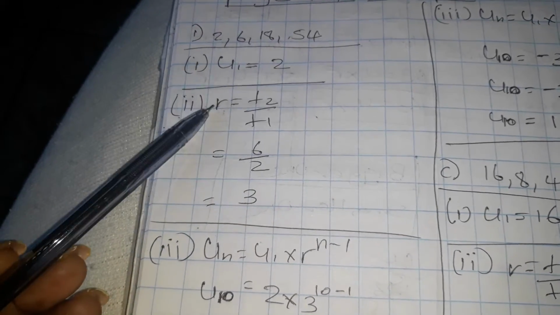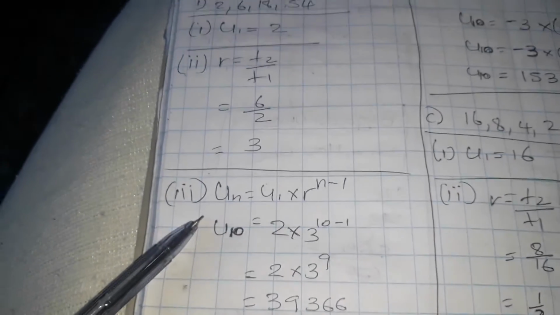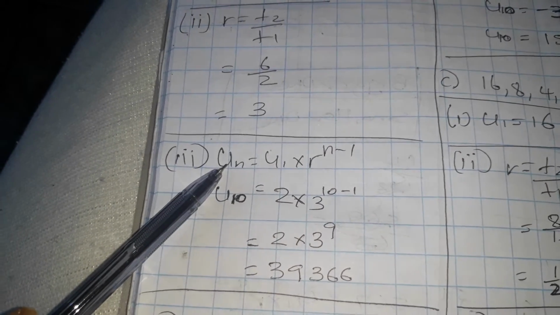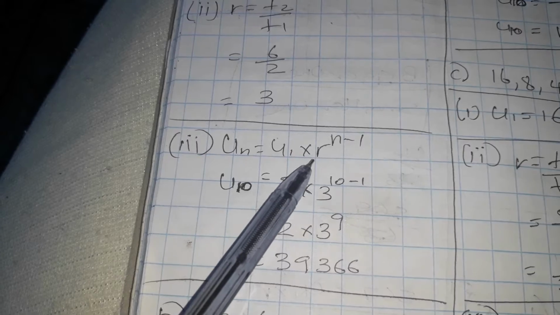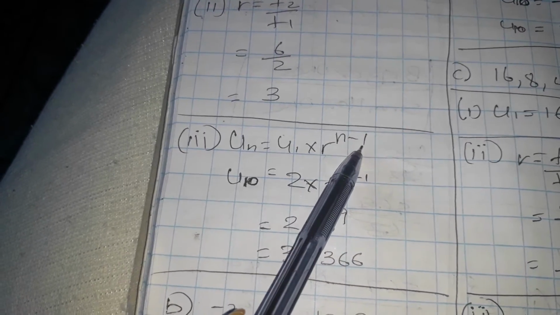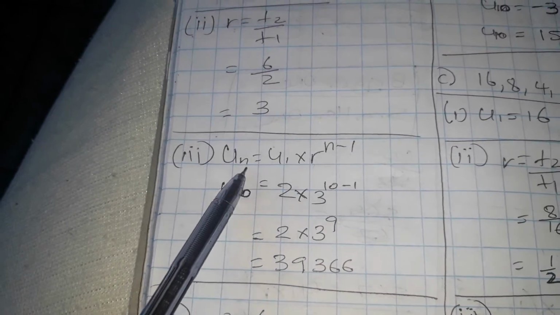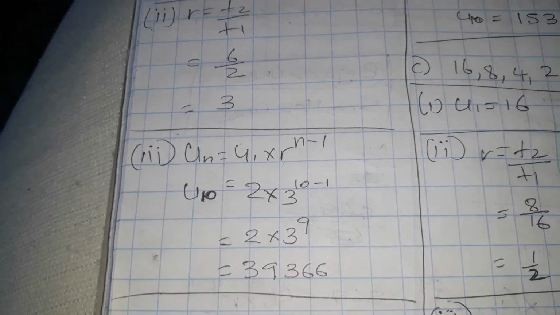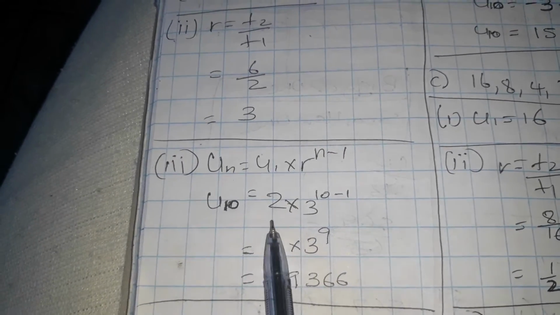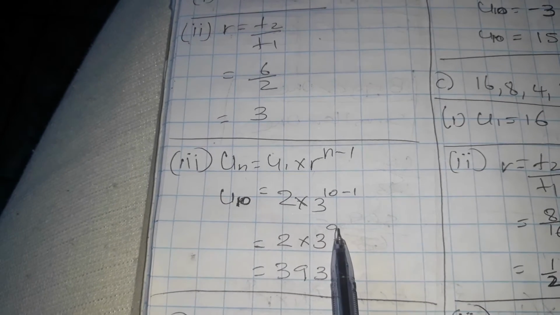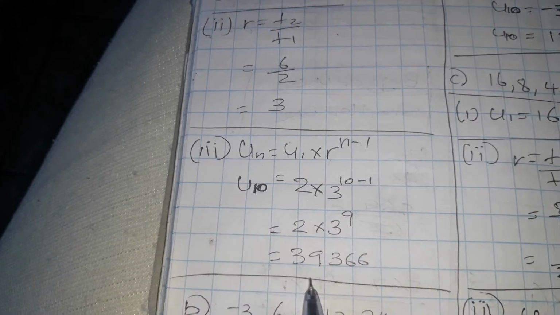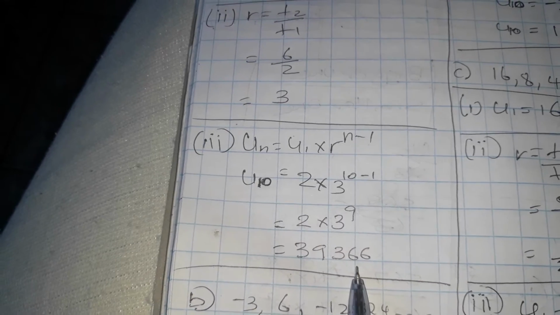Now using my U1 and the R, I have to find my 10th term. To find the 10th term, my general formula is U1 times R to the power of n minus 1. You don't have to memorize this formula. This formula is provided to you on the formula sheet. So to find the U10, 2 times 3 to the power of 10 minus 1, which is 2 times 3 to the power of 9. Once you click that on the calculator, you get your answer like this.